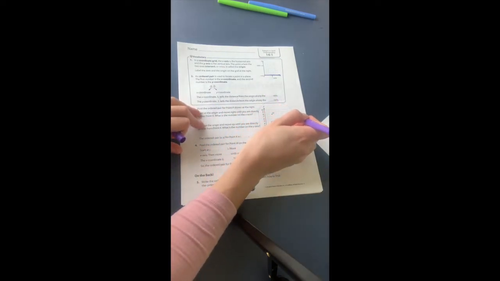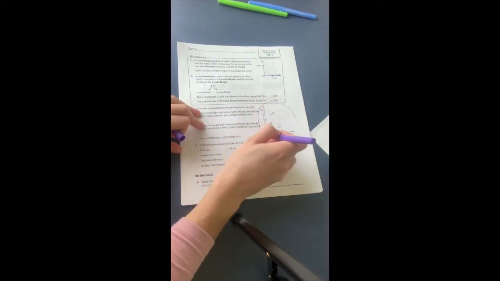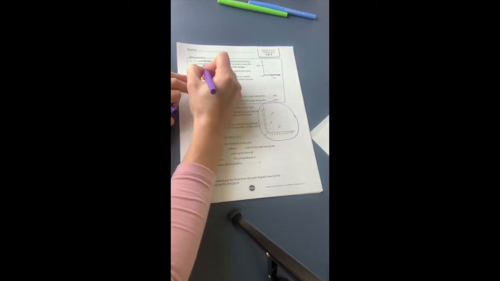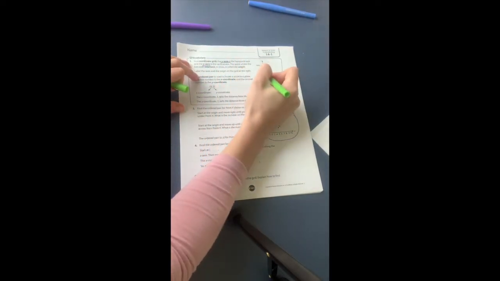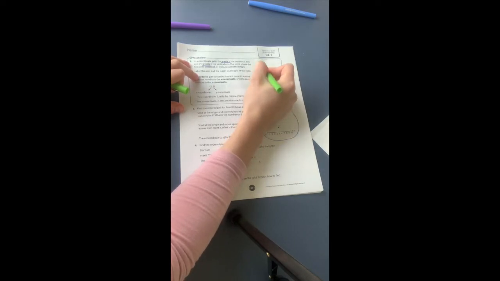So the coordinate plane, or you can call it the coordinate grid, is something that looks like this right here. So this is a coordinate grid, okay? A coordinate grid has what's called an x-axis and a y-axis. So the x-axis is right here. It lays flat on the ground. And then the y-axis goes up and down like this, okay?